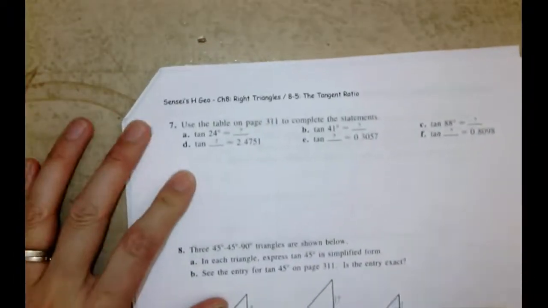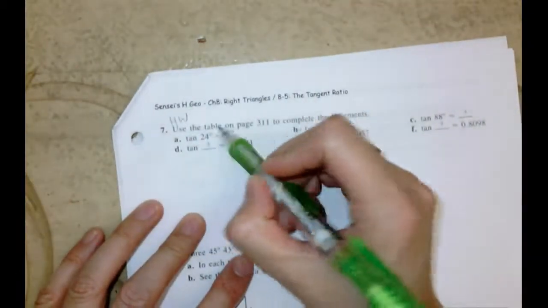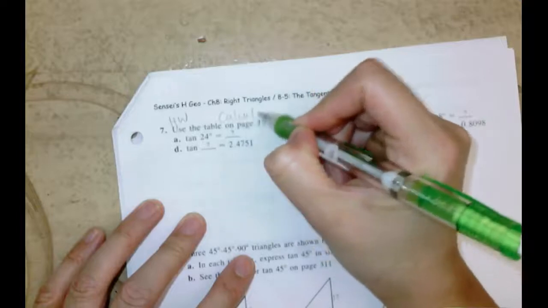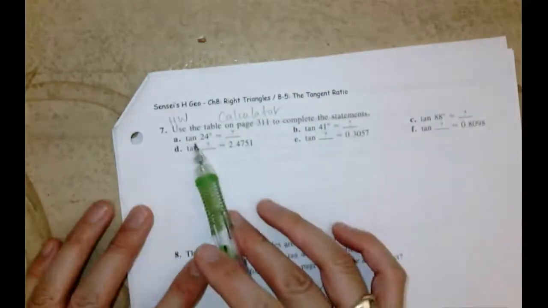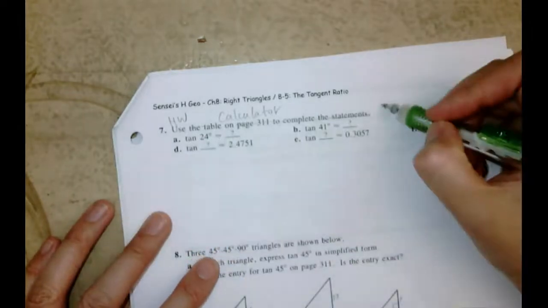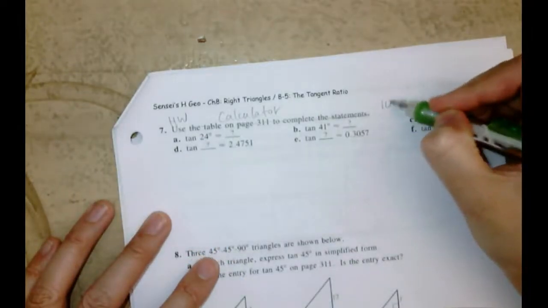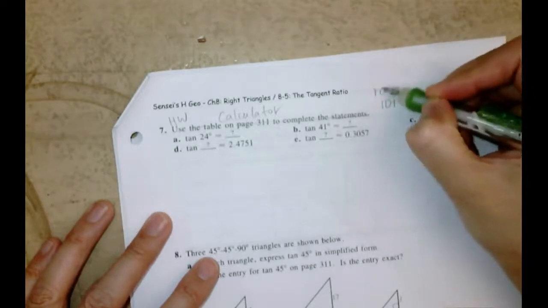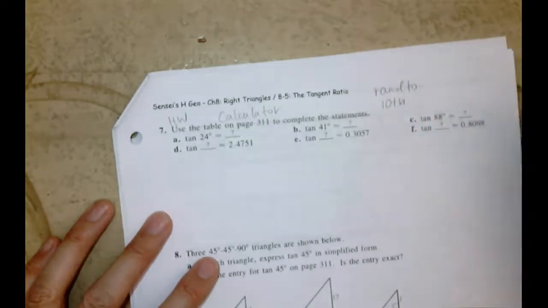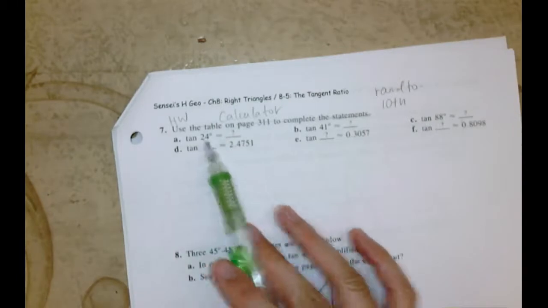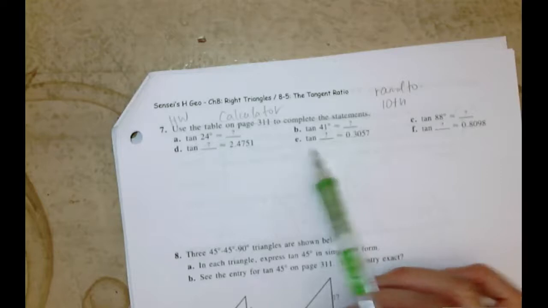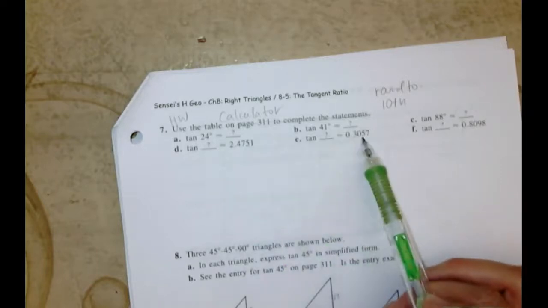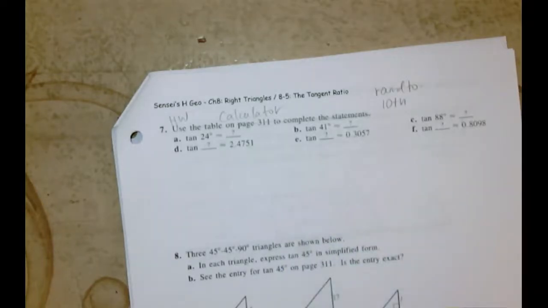So let's do these. These are homework. Okay, use a table. Now use a calculator to complete the statement. Okay, so tangent of 24, approximate to tenth. Round to tenths. So these are regular tangent and these are inverses. So you do tangent inverse of this, tangent inverse of this, and so forth. Okay, it's just a calculator practice.